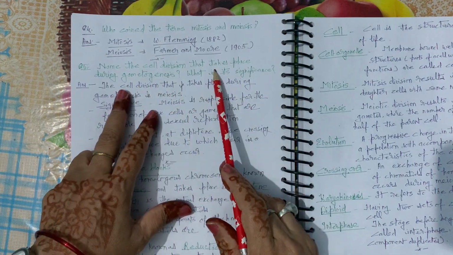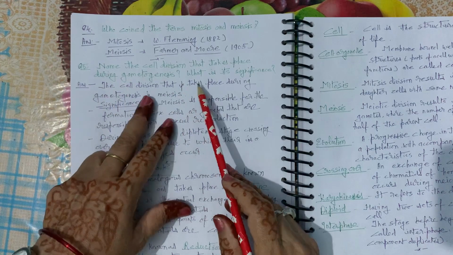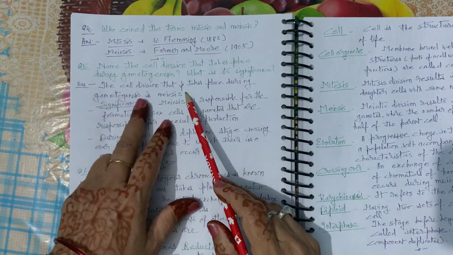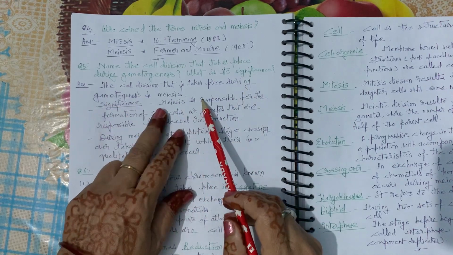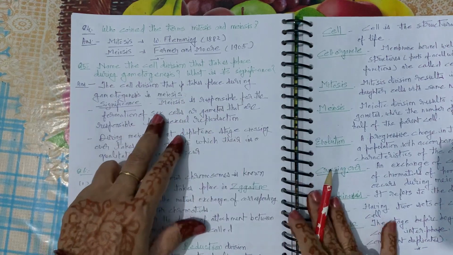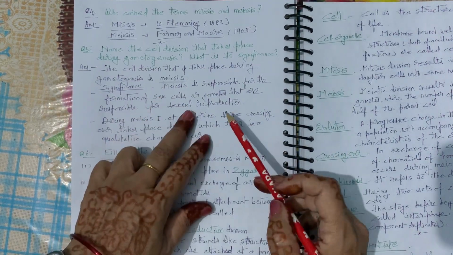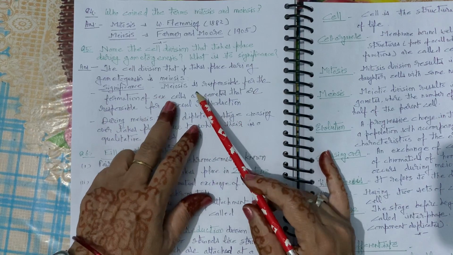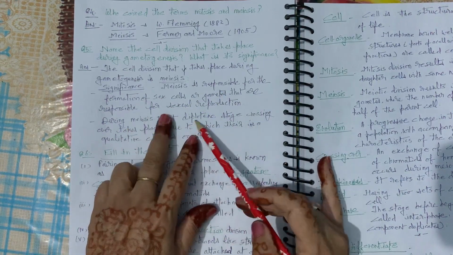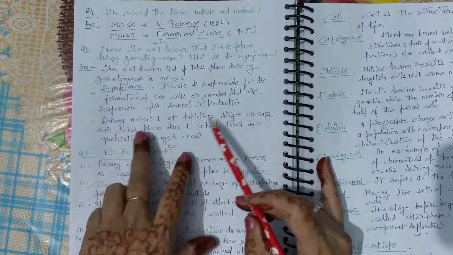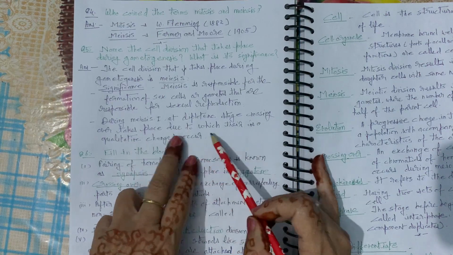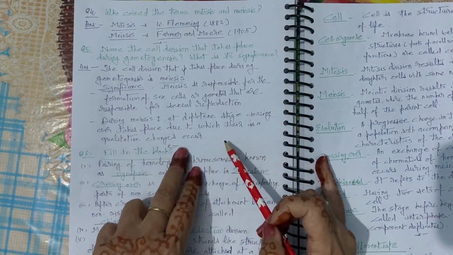Name the cell division that takes place during gametogenesis. What is its significance? See, the cell division that takes place during gametogenesis is meiosis. जो गैमेट्स फॉर्मेशन में जो डिवीजन होता है वो होता है meiosis. What is the significance? Meiosis is responsible for the formation of sex cells or gametes, and they are responsible for sexual reproduction. And during meiosis 1, at diplotene stage, crossing over takes place, due to which qualitative changes occur.